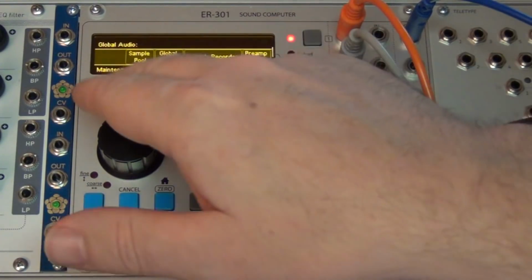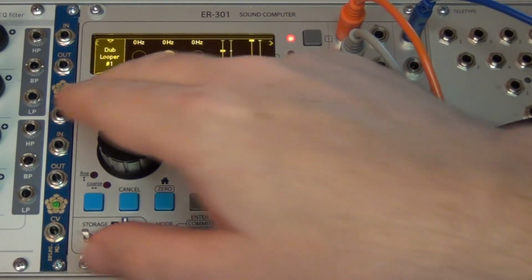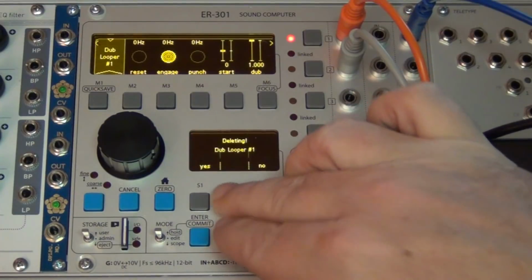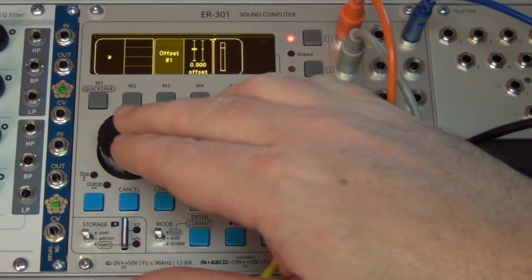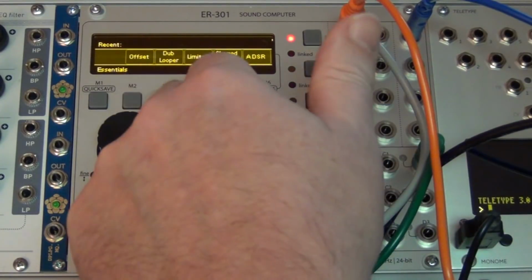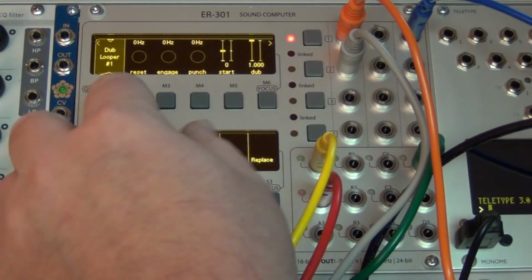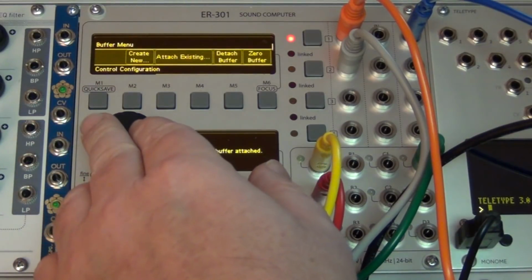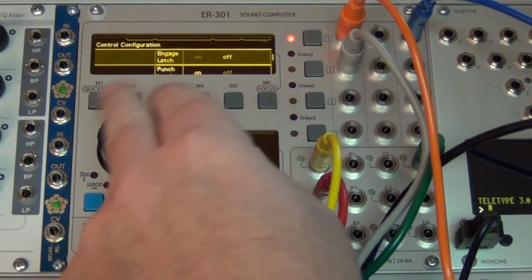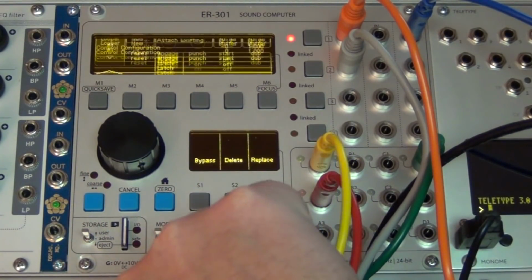Okay, let's see, so back onto the recording of the actual sample now. So we'll go back into this global chain. We can just delete this unit, and we'll just leave the offset setting there. That'll be handy. We'll insert a new dub looper. Dub is set to 1. So let's go in and configure some settings here. We're going to turn the engage latch off, and we'll leave the punch latch on. So that should be good there.